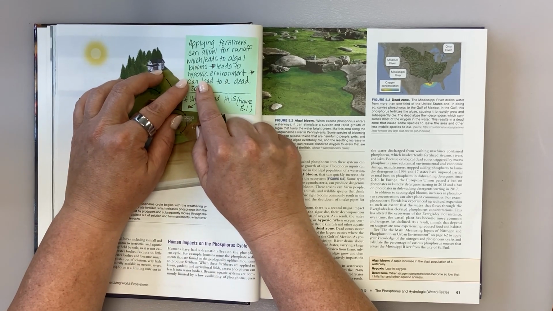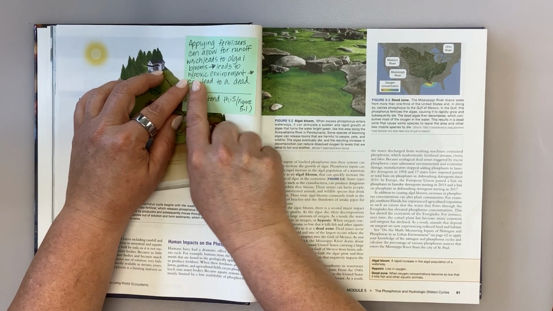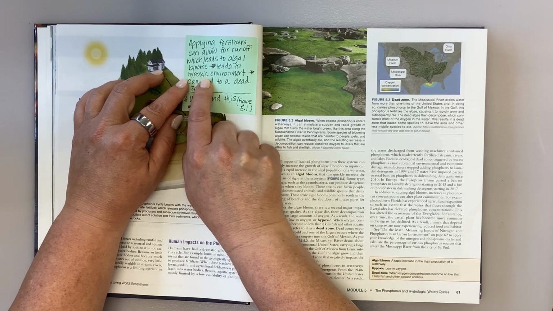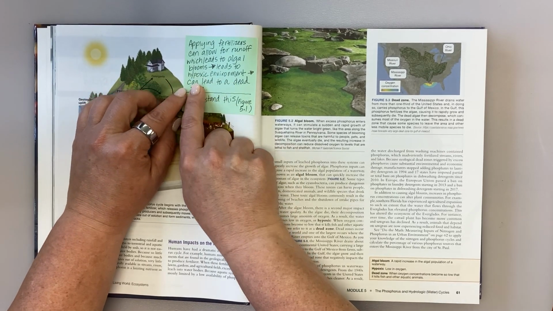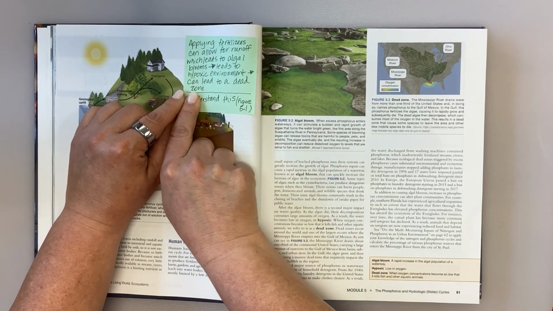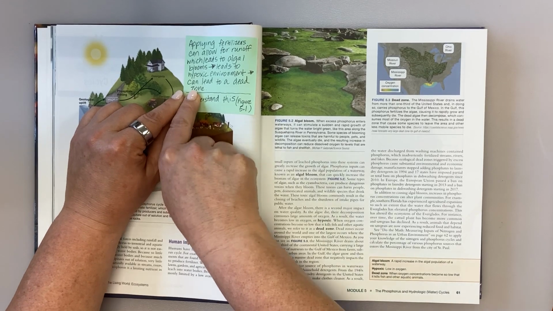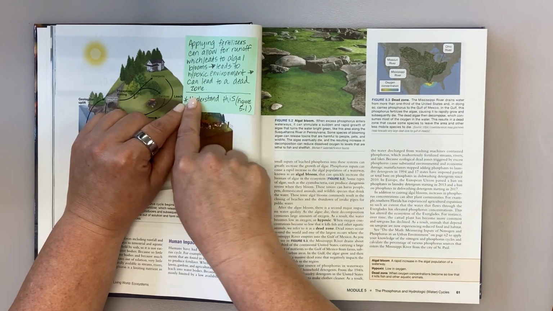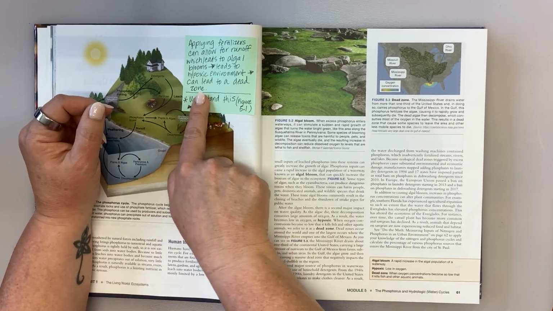And this creates what we call a hypoxic environment. Hypoxic means low oxygen environment. A low oxygen environment means that organisms cannot live there. And so what happens is this ends up leading to a dead zone. And that's really important that you know that.